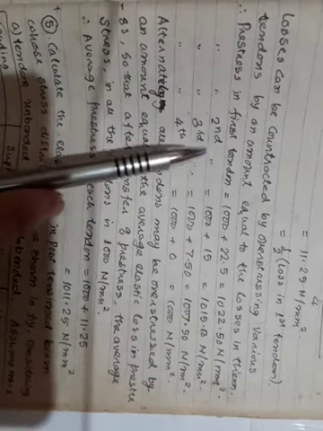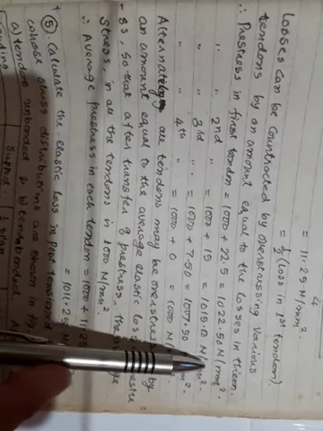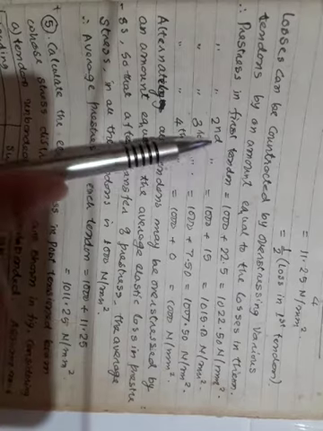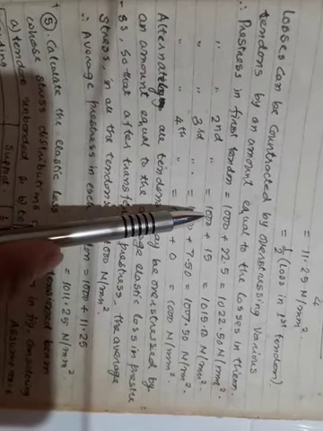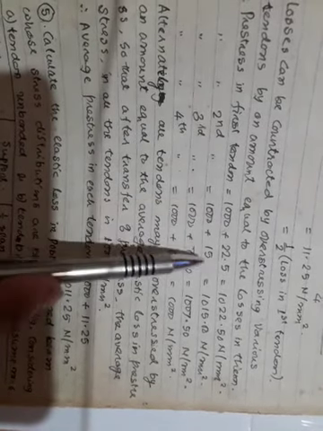In a sense, the loss can be compensated by applying this much pre-stress. Similarly, in the second tendon, if I apply 1000 plus 15, that is 1015 newton per mm square, the loss can be compensated.